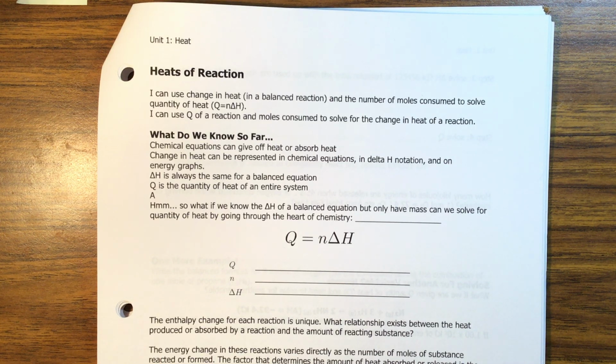All right, so we're going to look at heats of reaction. And in this, you're going to look at how much heat is produced, how much energy is produced or absorbed in a chemical reaction. And then you're going to use that to determine, kind of, if you burned this much methane, how much energy would you get?